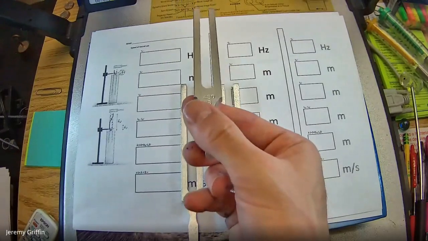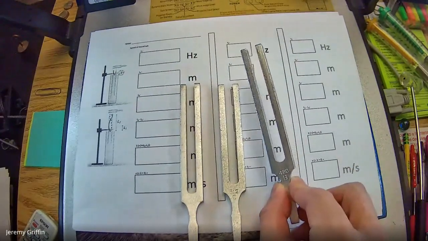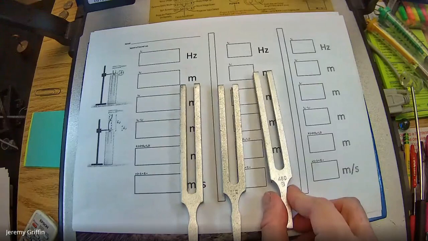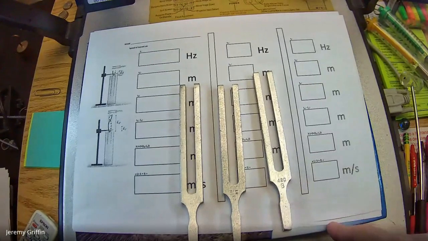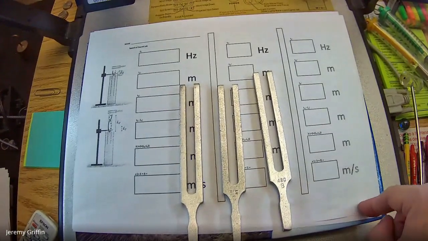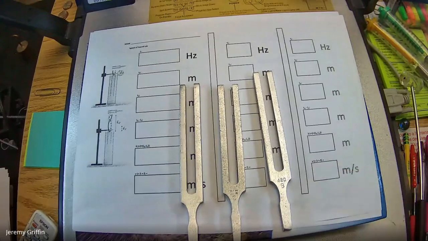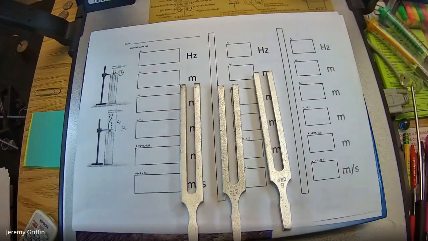Yeah, frequency in hertz, right? Now, there's a weird thing about these. Remember I was telling you guys the other day that an A note is defined as 440 hertz? Okay. Now, that's a standard, but this particular set of tuning forks, kind of side up here.